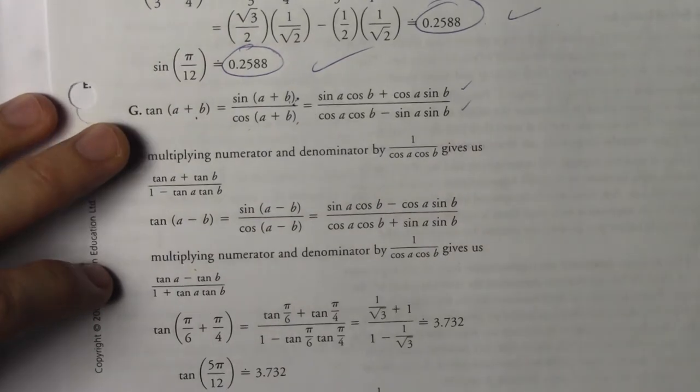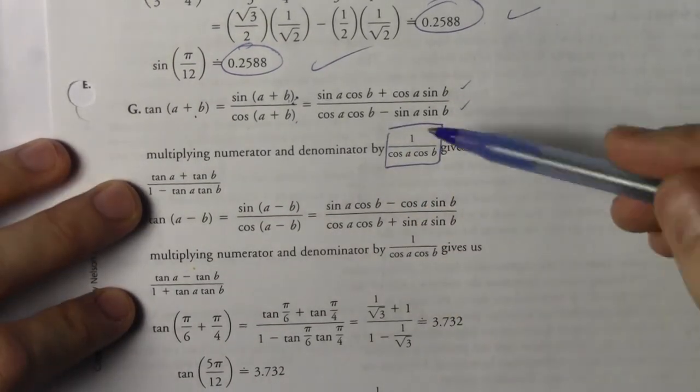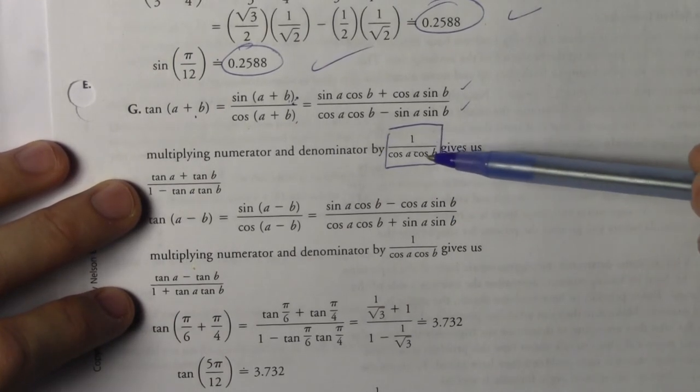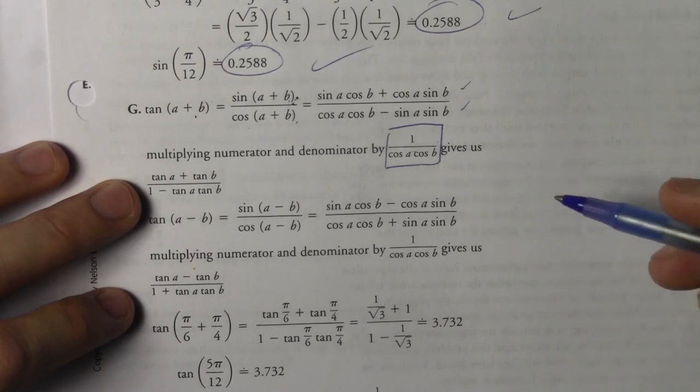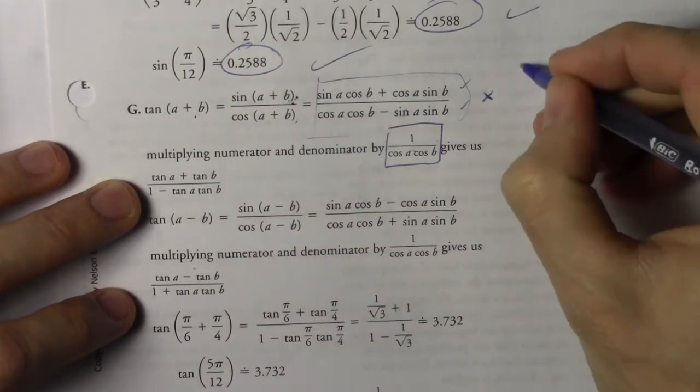So far it's easier. The only tricky part is you have to remember to multiply not just the denominator, but the denominator and the numerator by 1 over cos A cos B. So what that means is I'm multiplying this equation by this.